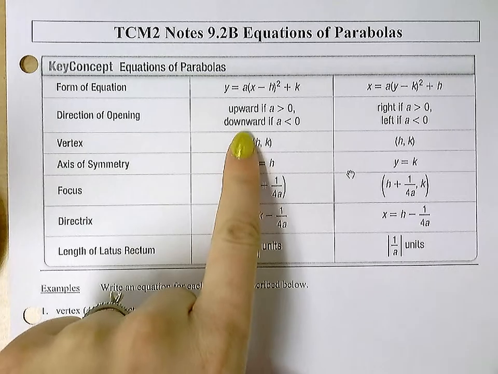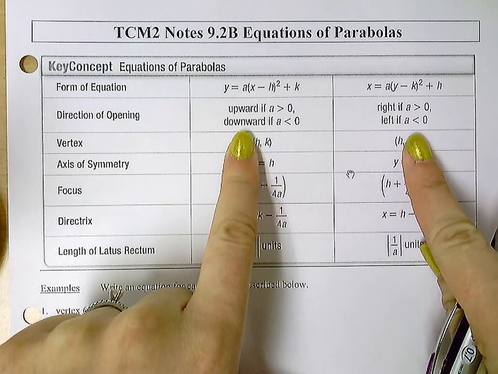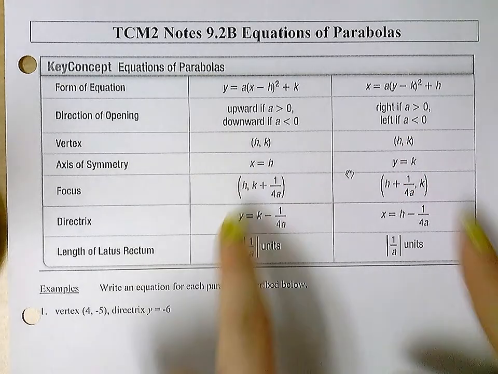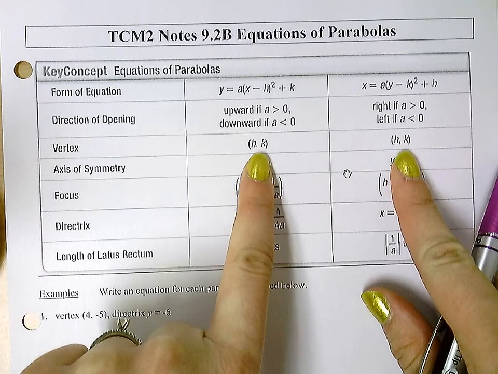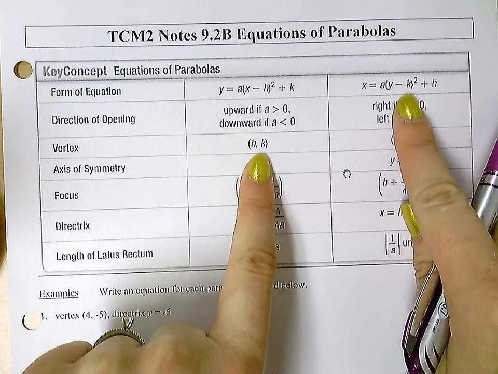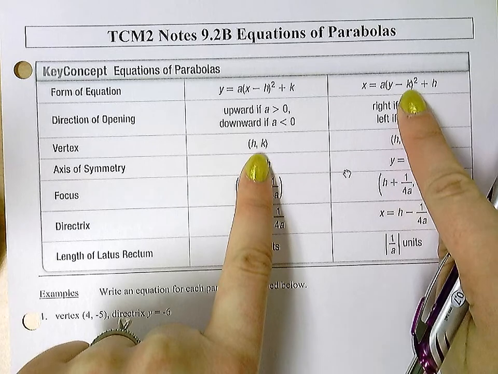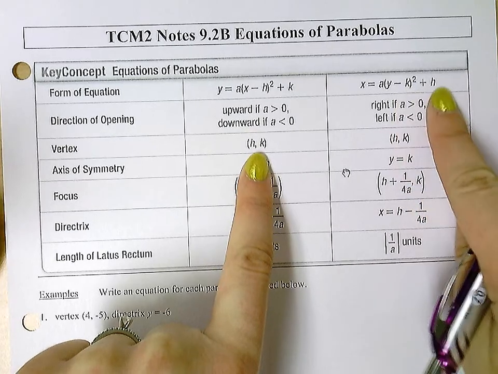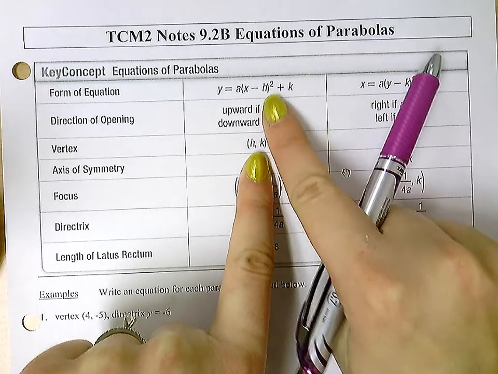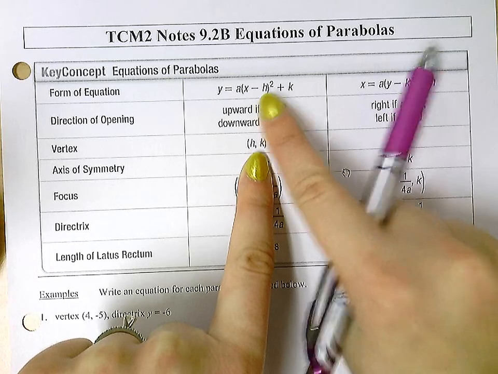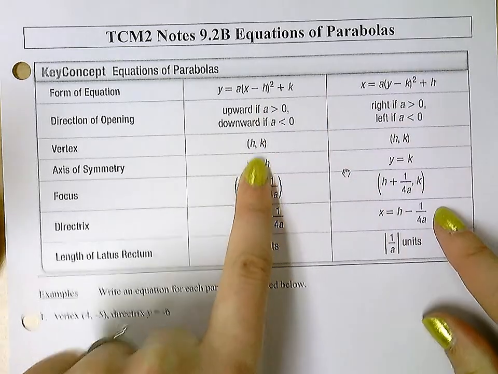One goes up and down, the other one goes left and right. Your vertex is still in the same spot. It's at (h, k). However, in your x equals equation, your k value is inside the parentheses and h is on the outside. And in your y equals, h is on the inside and k is on the outside.